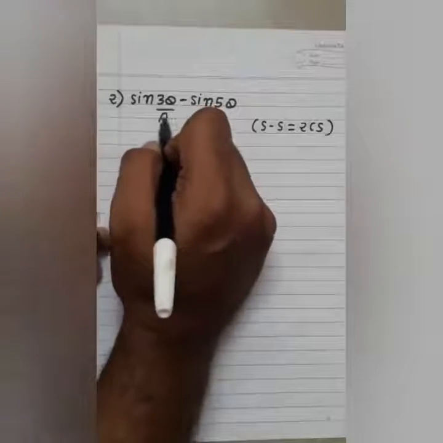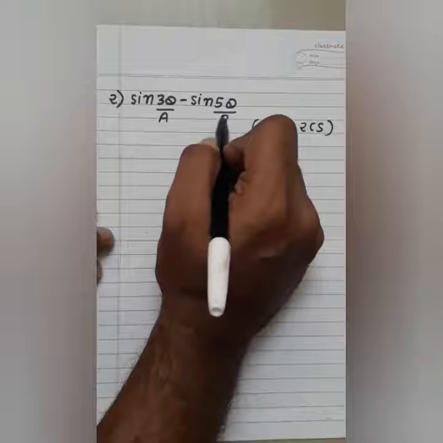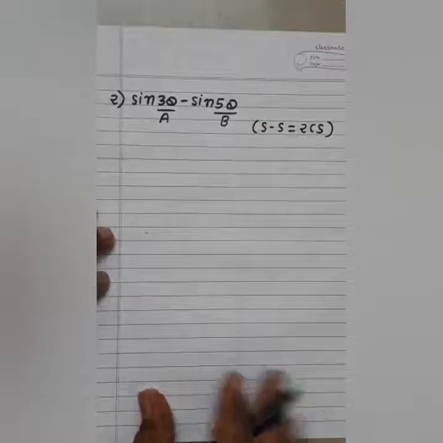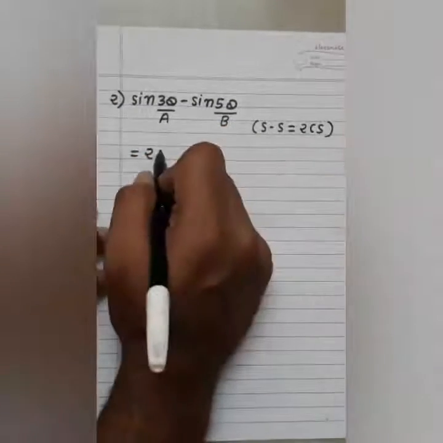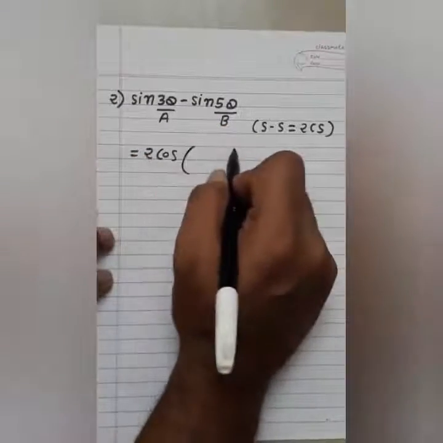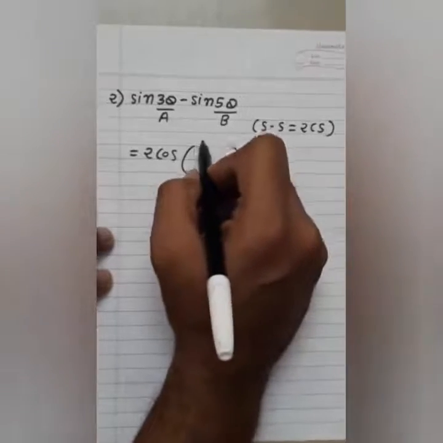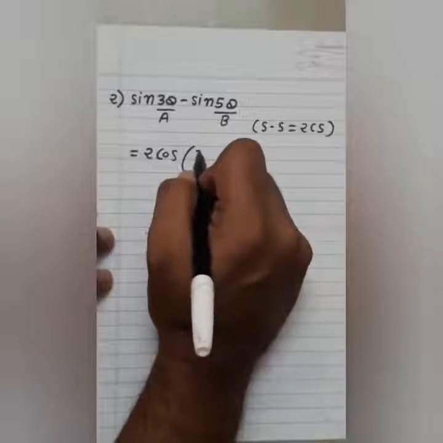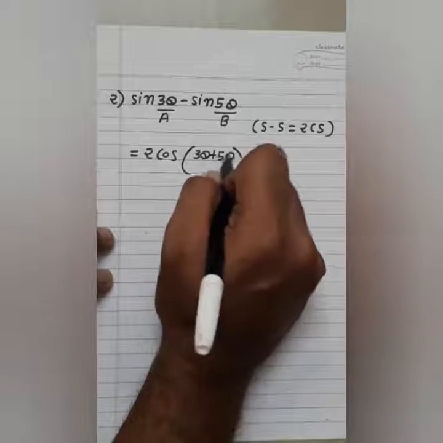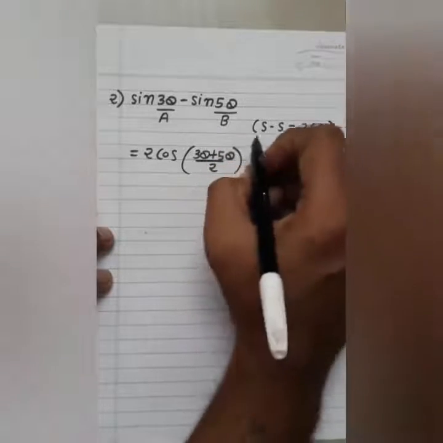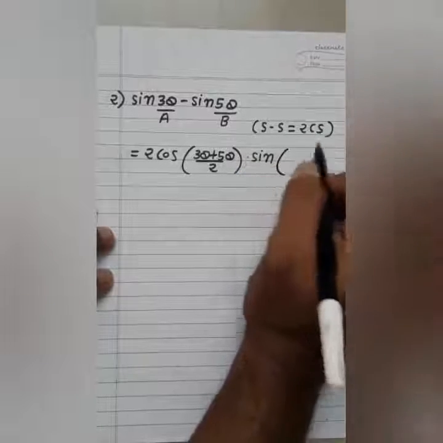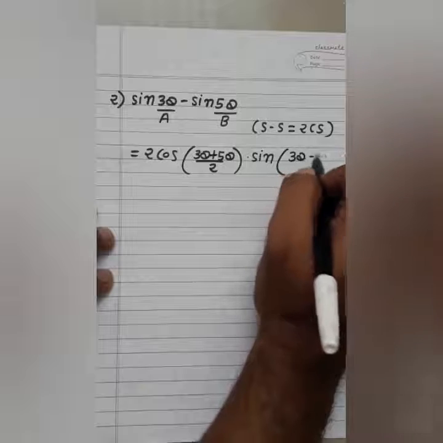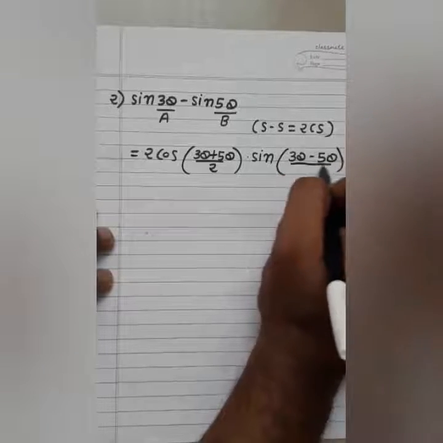So again 3 theta we can consider as a and 5 theta as b. So it is equal to 2 times first cos into bracket (a plus b) divided by 2, that means (3 theta plus 5 theta) divided by 2, into second sine, here the sine form is present, in bracket (3 theta minus 5 theta) divided by 2.